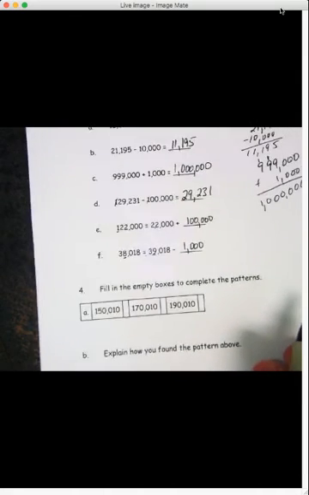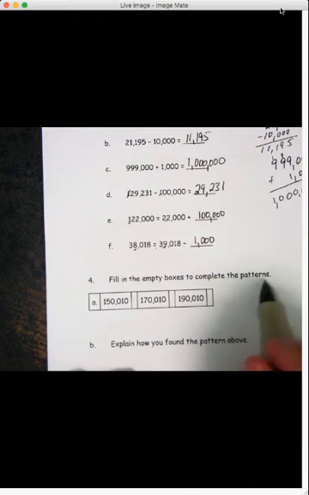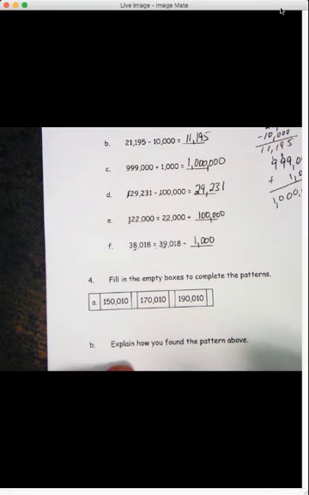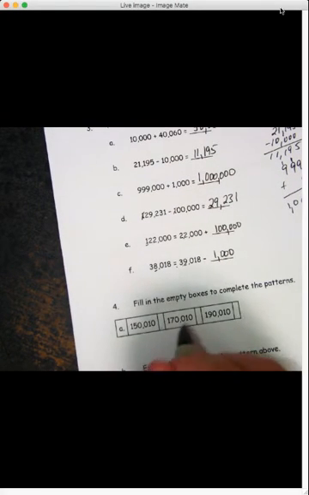Number 4 says fill in the empty boxes to complete the patterns. I don't have much room to write there, so I'm going to have to write below it here. So it looks like it goes 15, and then it skips 17, and then it skips 19, and skips. Well, what number comes between 15 and 17? I know this is a bigger number, but I just like looking at that. It helps me see it.